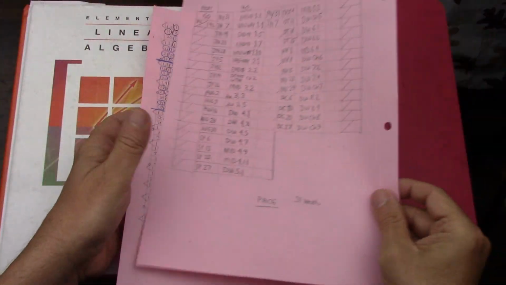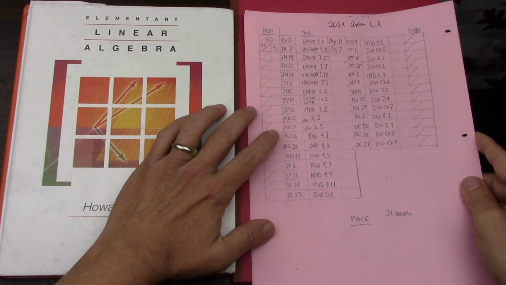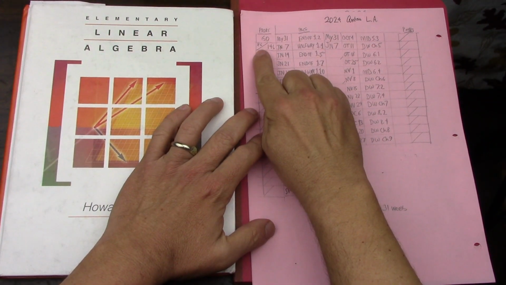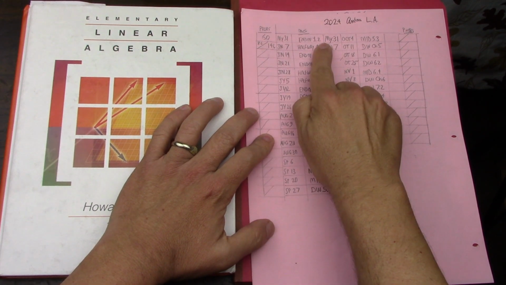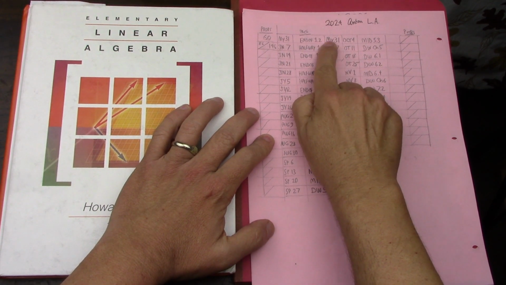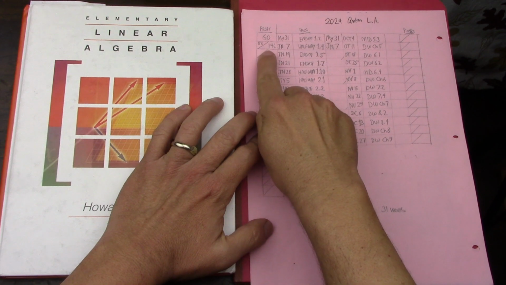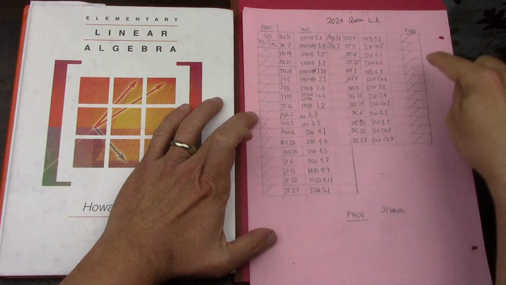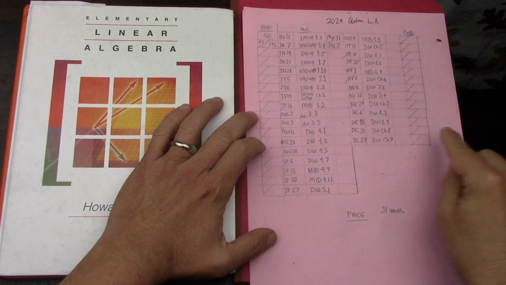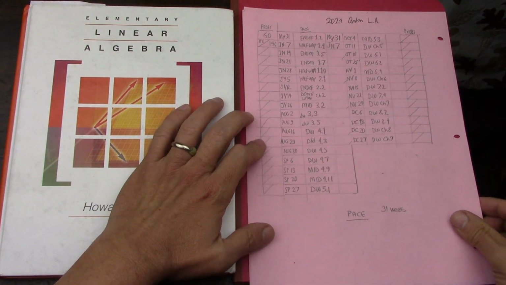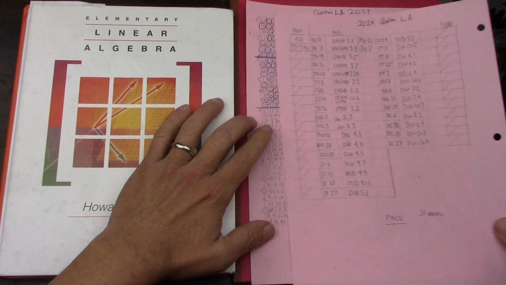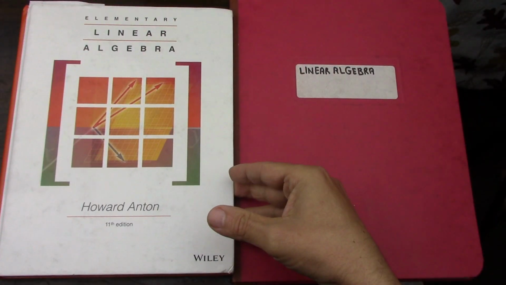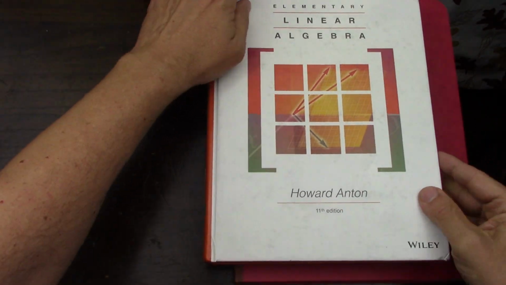And of course, for the pace, I'm going to start counting how many problems I do. I did 60 in last week's batch, and then I did 86 for this one, so the total is 146. Of course, I've set up a way to add them, and so this is the second week of 31 weeks. All right, so I'll show the book briefly.